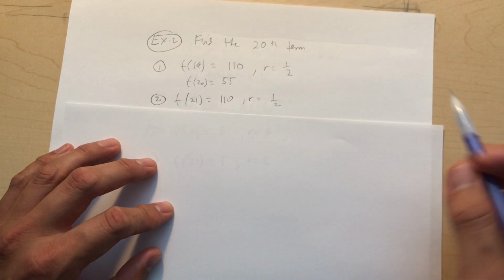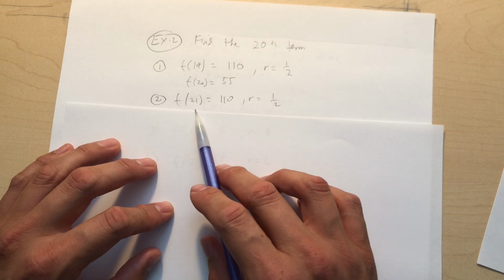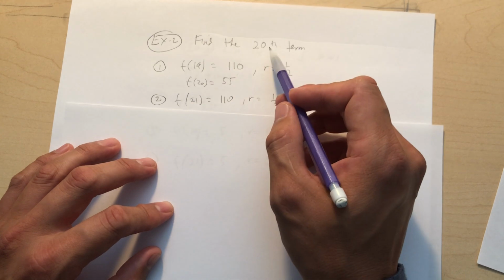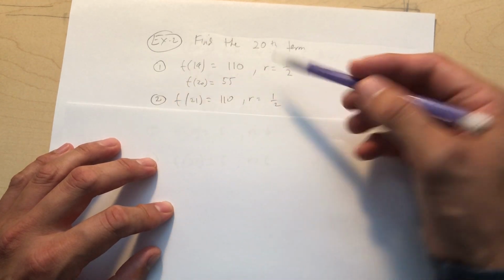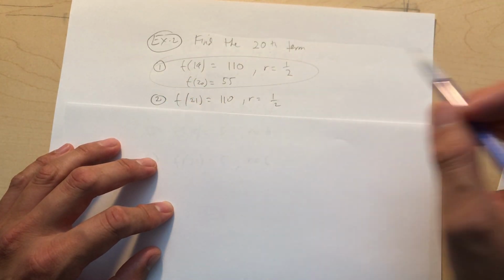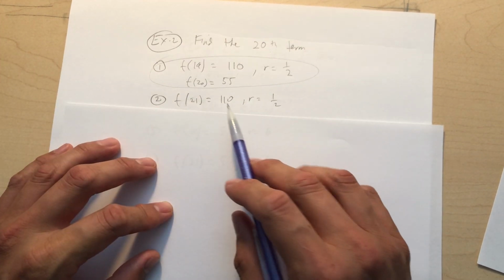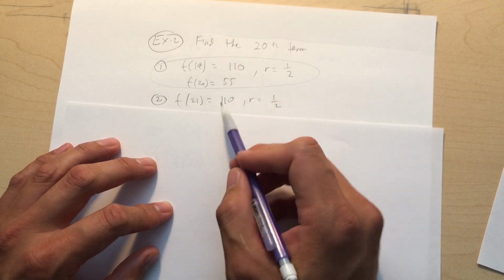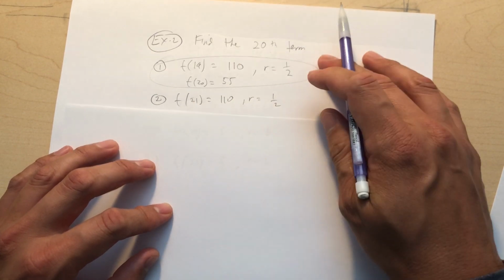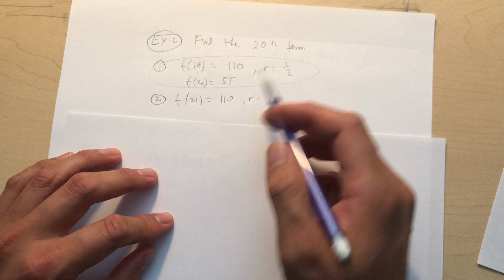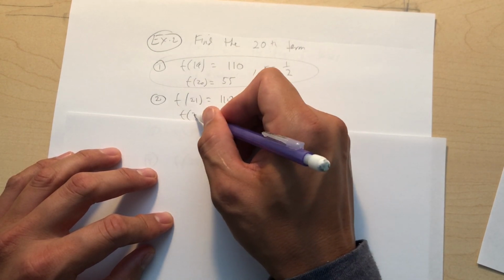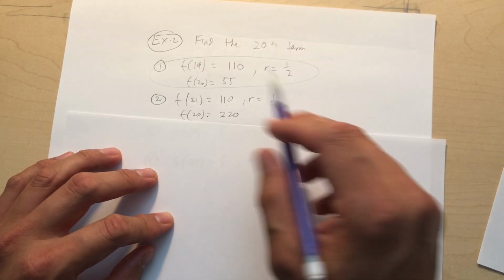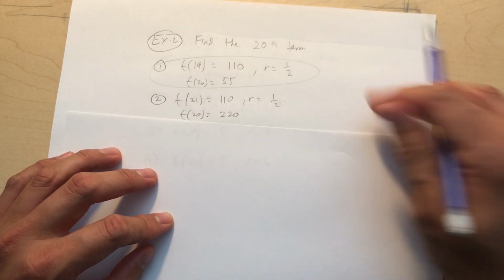Now, look at this one here. This one, they want the number after the 20th term. Don't worry about the previous one, this is a separate problem. So the number after is 110, so the number before, since it's getting smaller, has to be bigger than this number. Since it's bigger, you just multiply by 2. So our t of the 20th term has to be 220, because you're going by half, because our next number would be half of this, that's why it'd be 110.